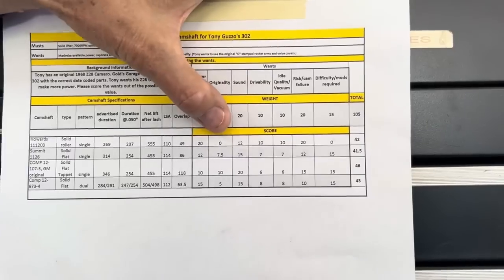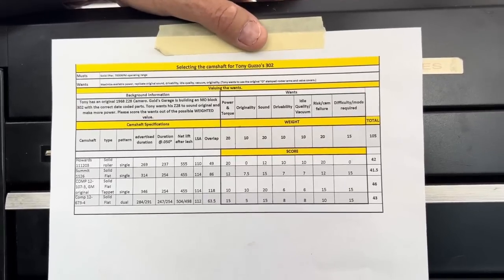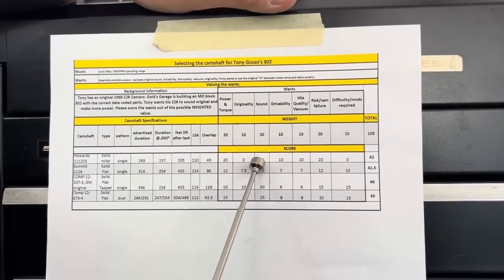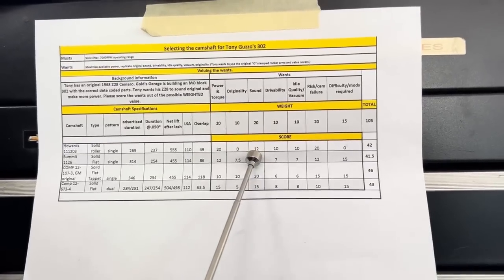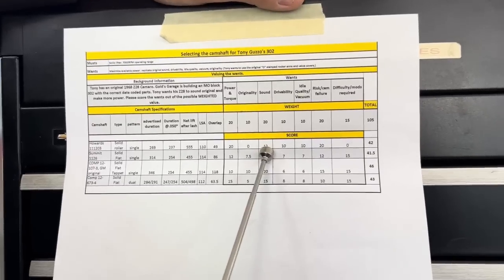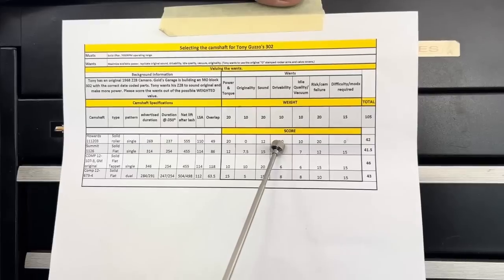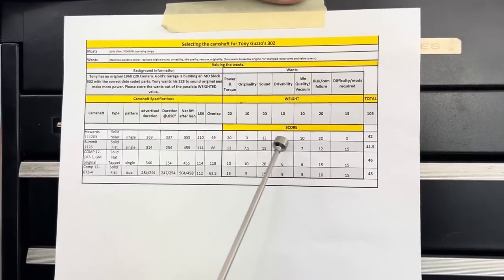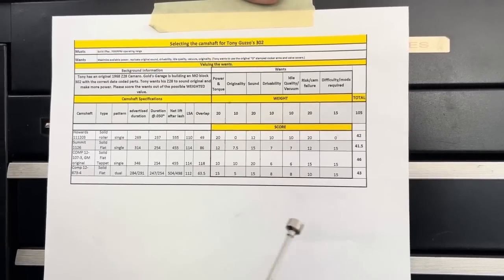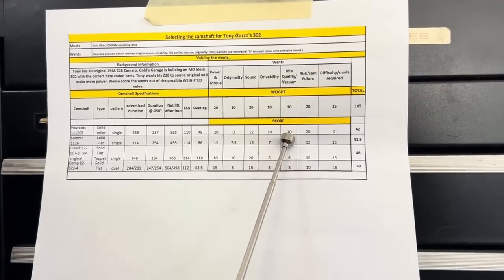Originality, I gave it a 0 because it's not original, okay? And that might be an important factor. And then the sound, I gave that a 12. It's probably going to sound pretty good, but it probably won't be exactly original. Once again, I'm trying to be as objective as I can. Drivability, it's out of 10 this time, so I gave it a 10 out of 10. The roller cam will probably be the best cam as far as drivability is concerned, for reasons I mentioned already. Idle quality and vacuum also, it'll be a 10 as well.